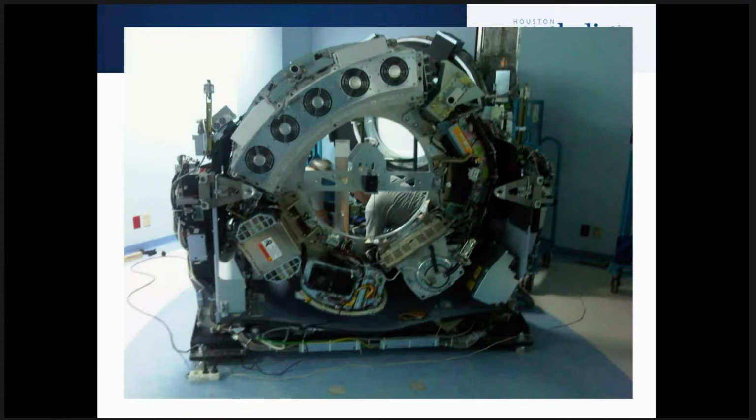ring of detectors that are completely around the patient, and we call it a ring, in contrast to what we see with SPECT imaging, where we are only covering the front of the patient.